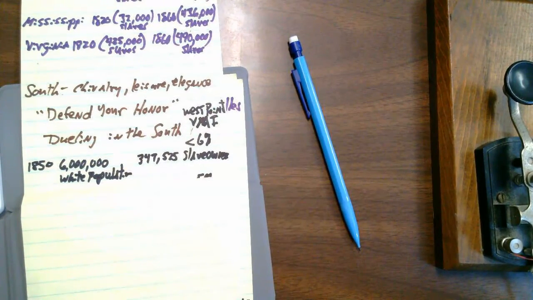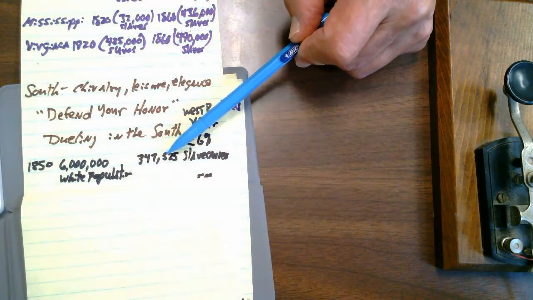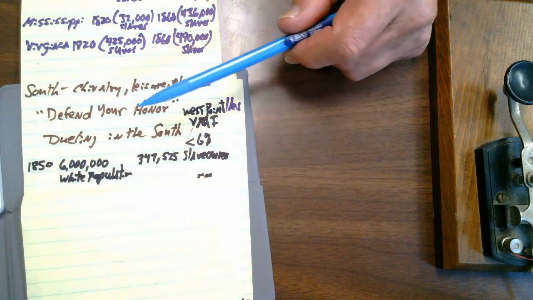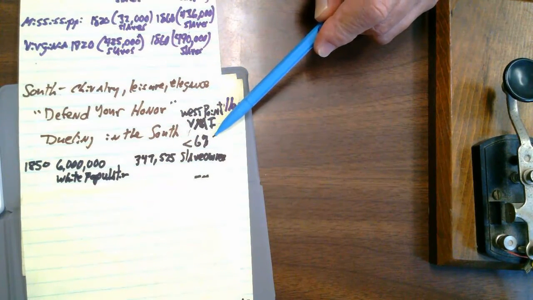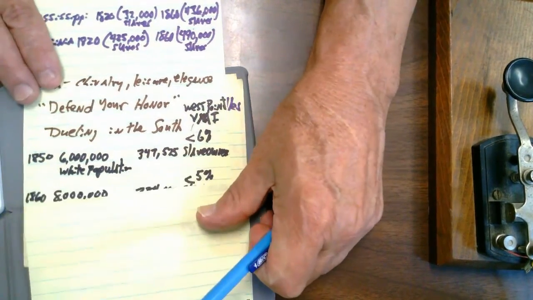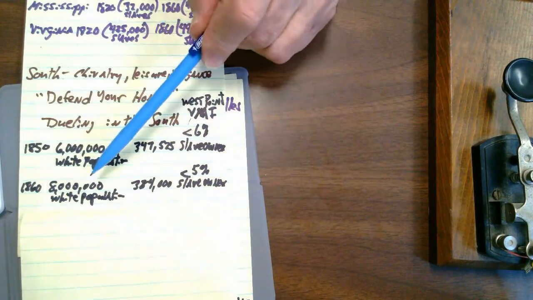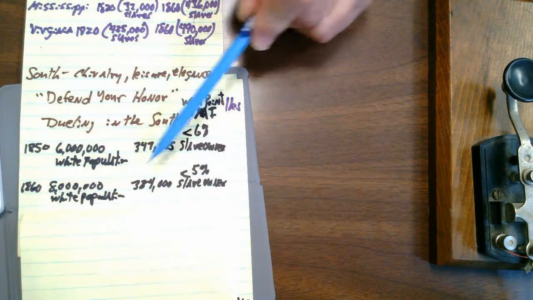In 1850, in the South, there were 6 million white people. And we had at that time 348,000 slave owners. I rounded it off for you there, folks. If you don't believe me, you get out your calculator and do some quick calculating, and you'll find that this comes out to less than 6% of the population were slave owners. Less than 6% were slave owners. All right, now that's 1850. Let's move on up to 1860. By this time, the white population in the South is 8 million white people, and we had 384,000.